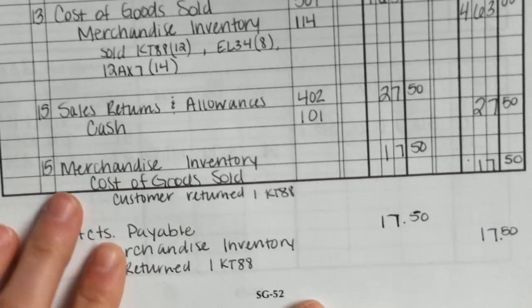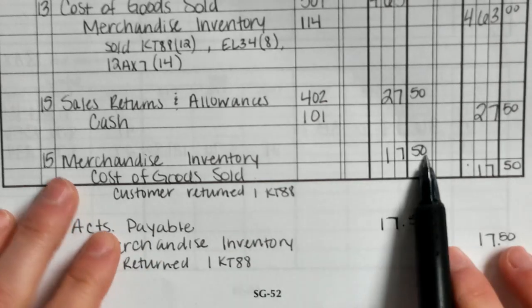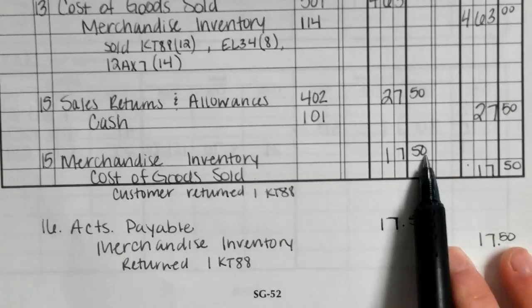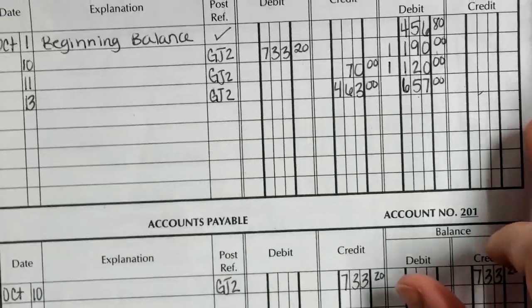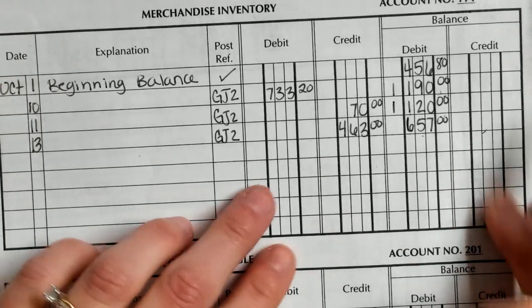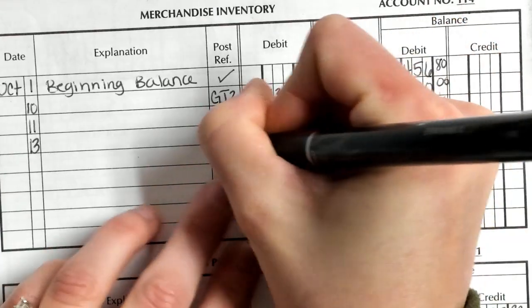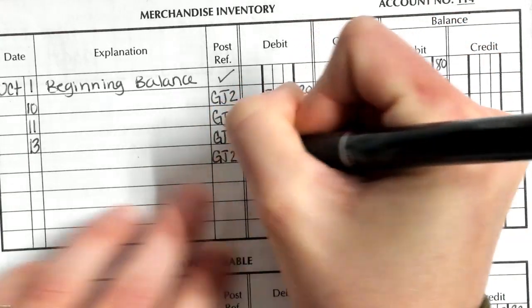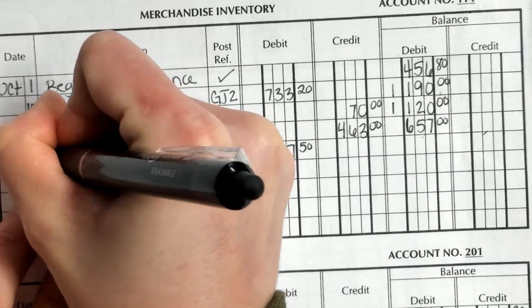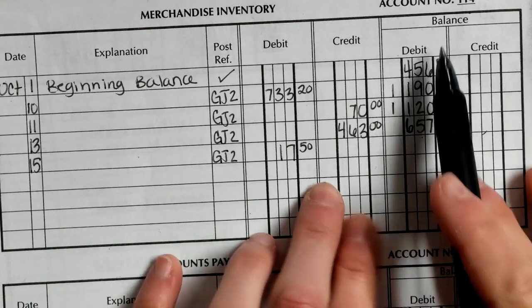All right, second part of the 15th, merchandise inventory gets debited $17.50. In this case, you have a debit, you need to add the debit.